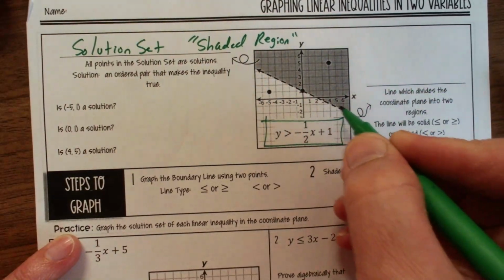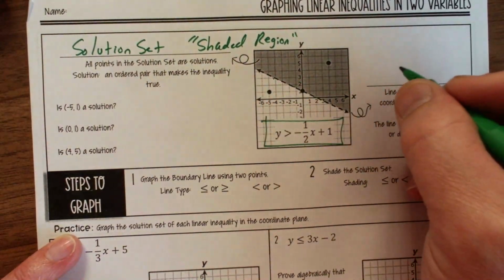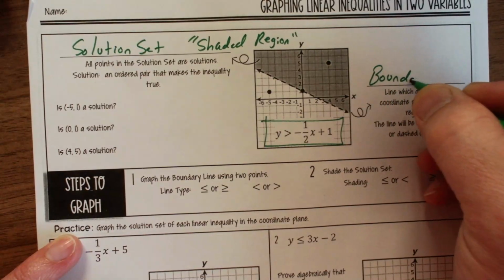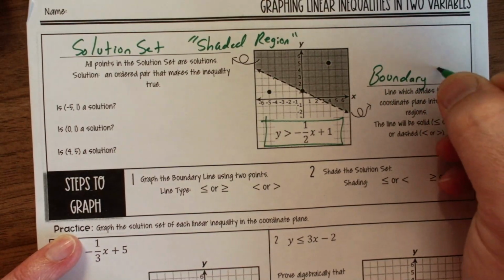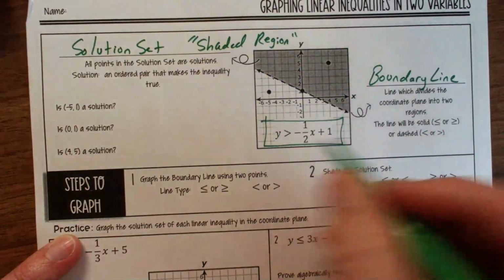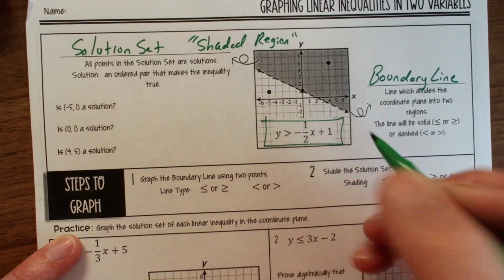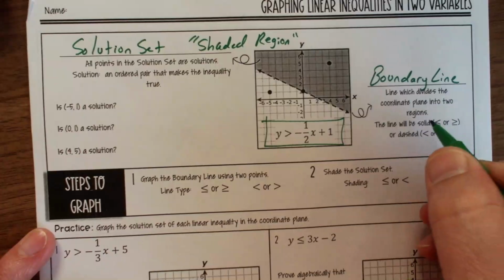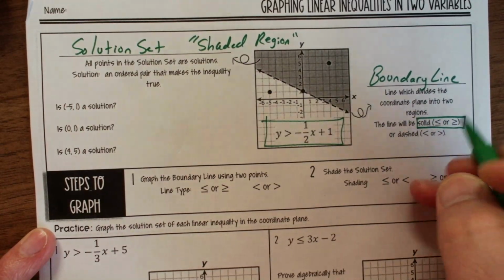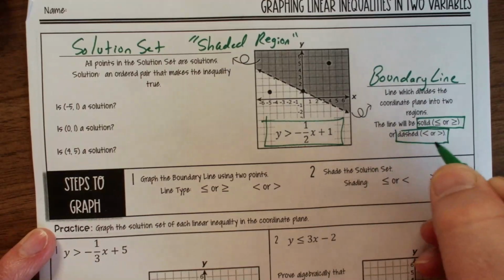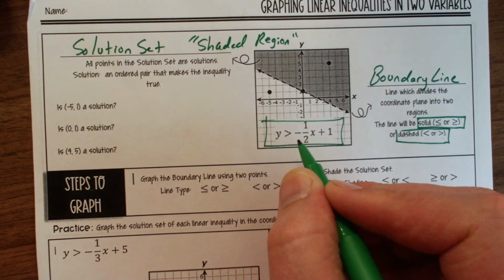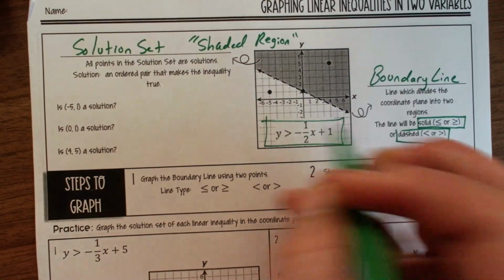This right here, this line, is referred to as the boundary line. It separates, or it's the dividing line between the two regions, and it's noted as either a dashed line or a solid line. And we'll talk about these two different ones. The solid lines are with the less than or equal to and greater than or equal to. The dashed lines are with a less than or greater than symbol. So this equation, y is greater than negative 1/2 x plus 1.